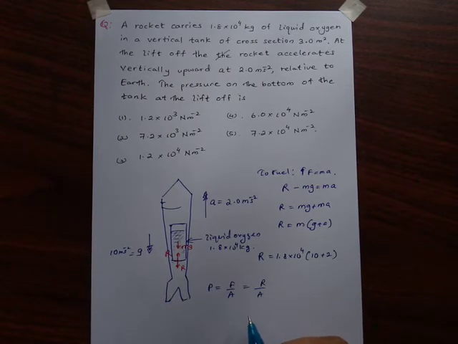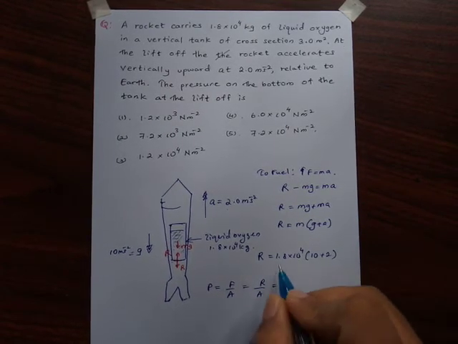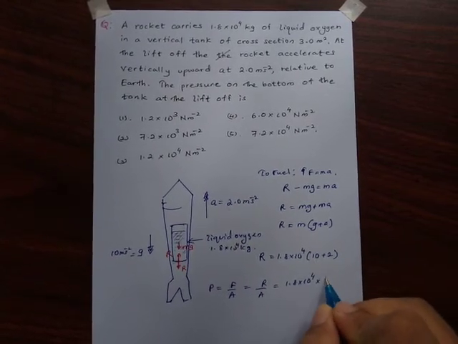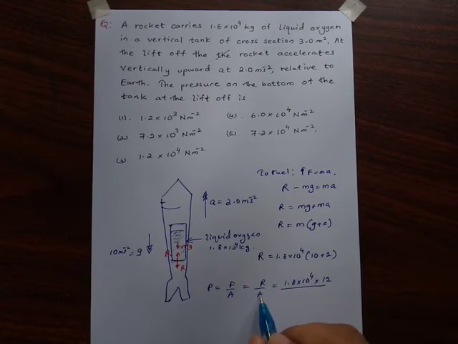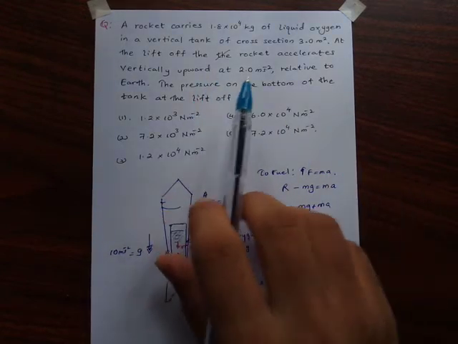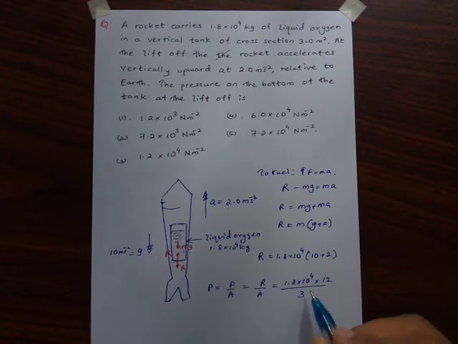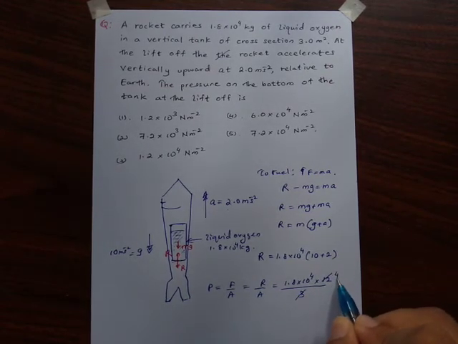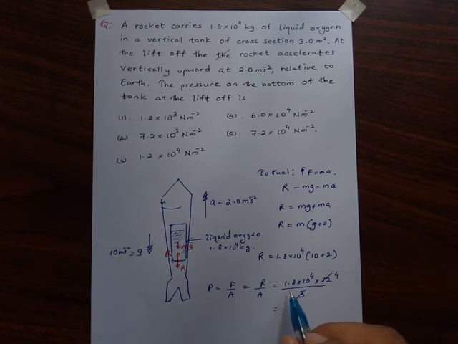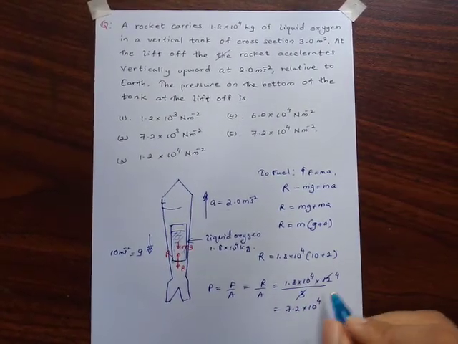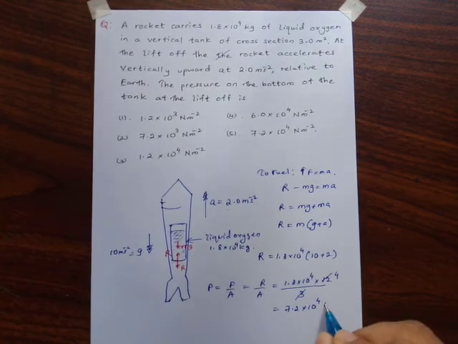So we have R equals 1.8 × 10^4 times 12 divided by the cross-sectional area, which is given as 3 meters squared. So 3 and 12 we get 4, and 4 times 1.8 is 7.2, so 7.2 × 10^4 in the units of Newton per meter squared.